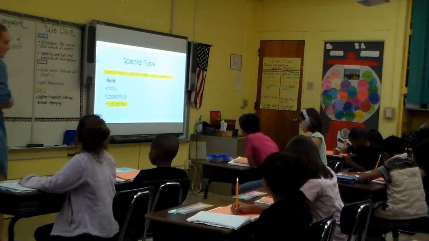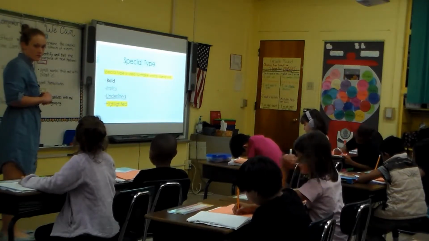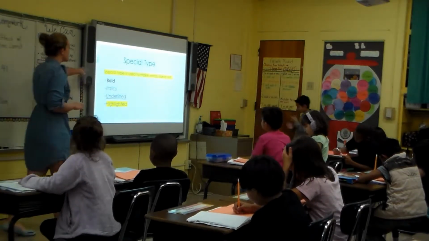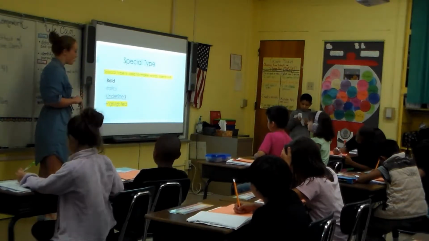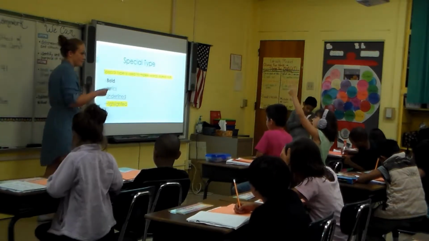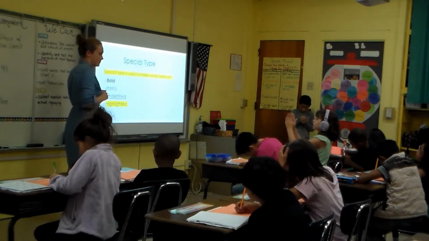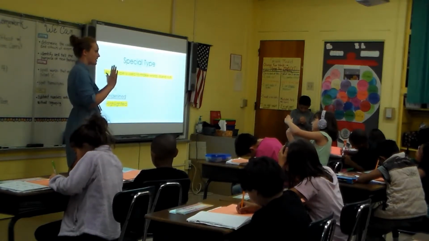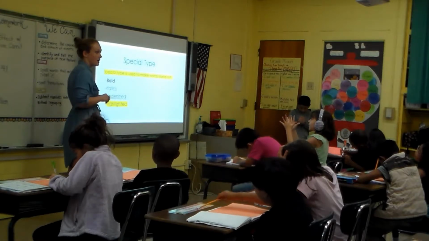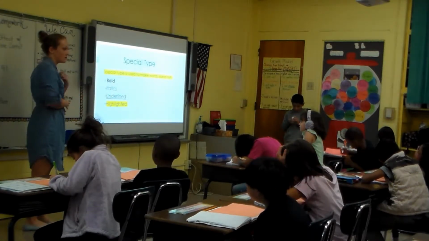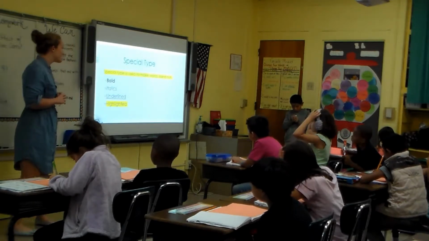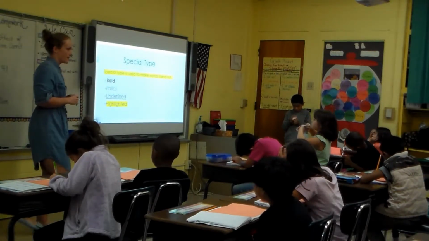Okay, special type. These are special types that you're going to see in your nonfiction literature. Italics is going to be the slightly slanted, and it's going to mean that something's important or they're trying to point something out to you. Same with bold and underlined and highlighted.